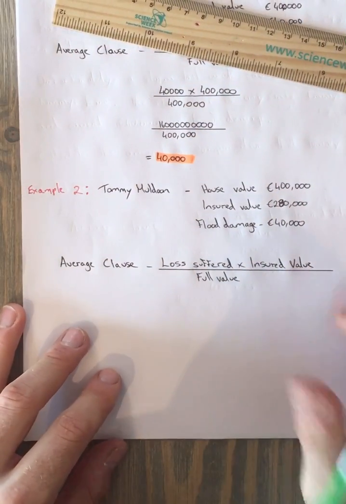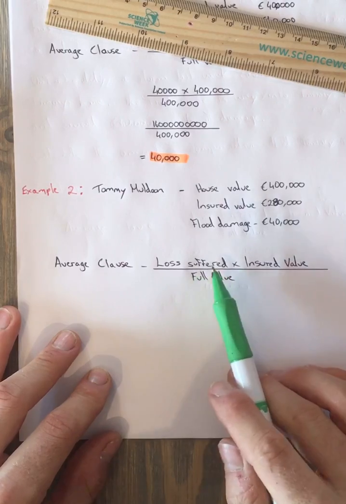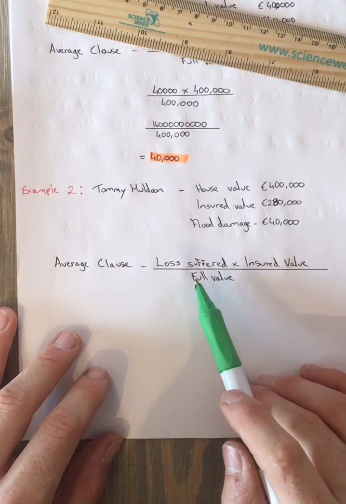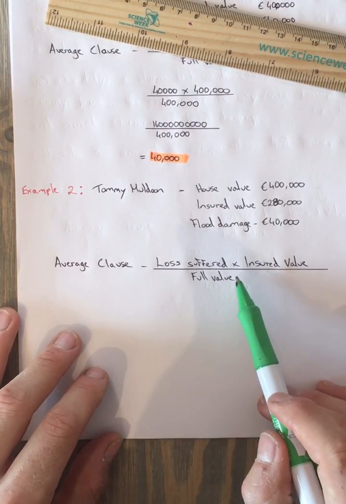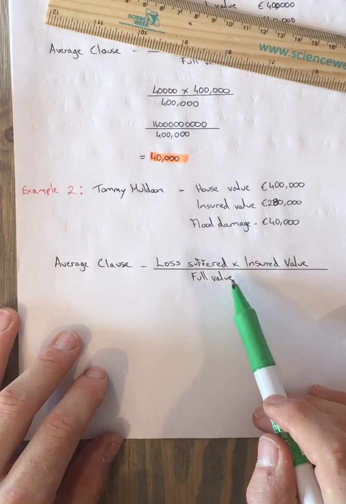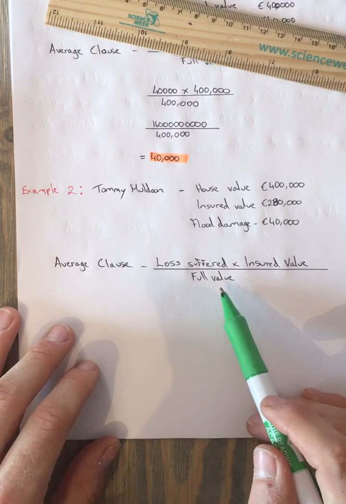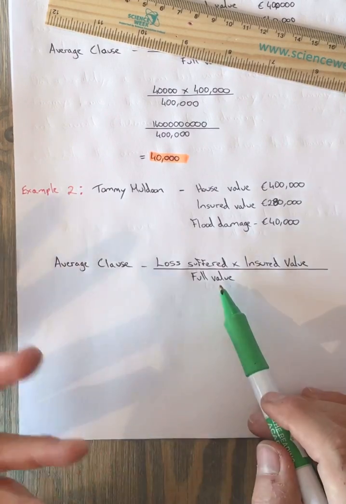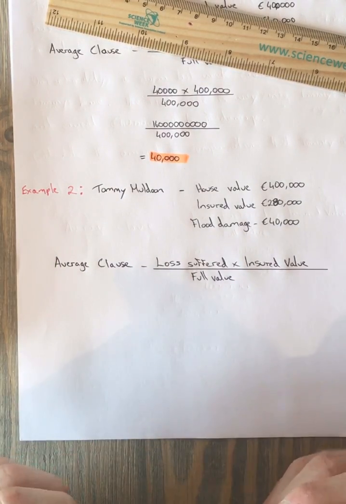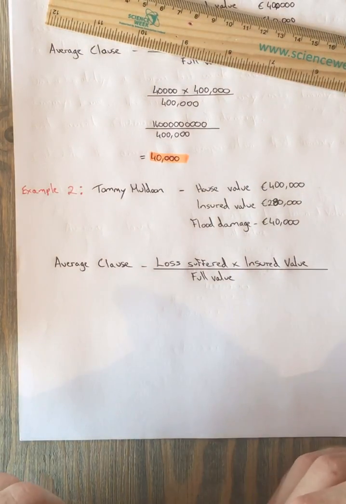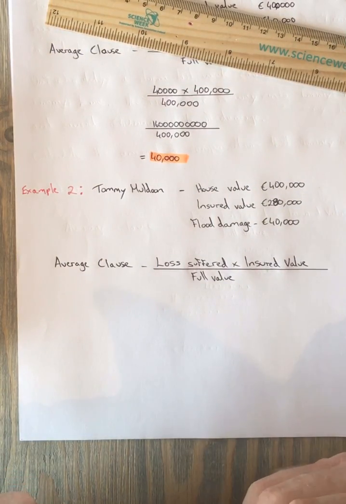Okay, so just a little bit about the average clause formula. Basically, the average clause is a clause which insurance companies have brought in that requires you to bear some of the cost if any loss occurs on your assets and if they were underinsured. So it's not down to the insurance company to be liable for this loss of assets.